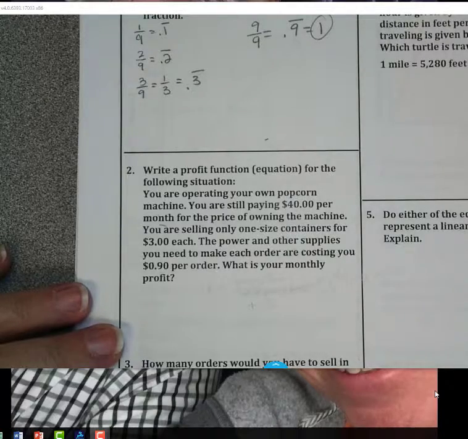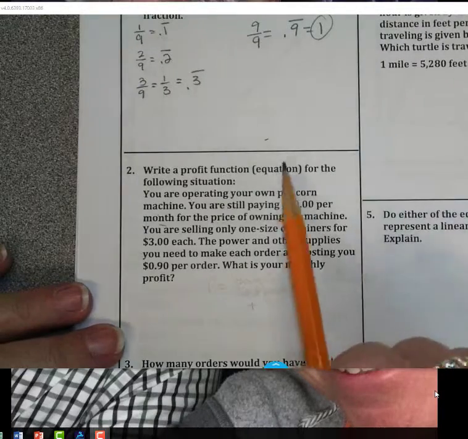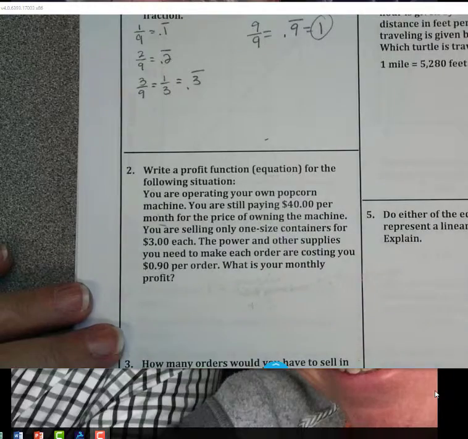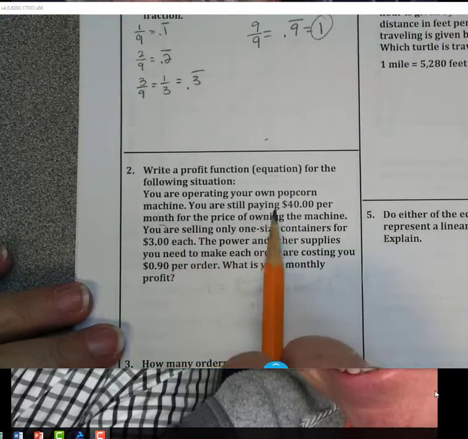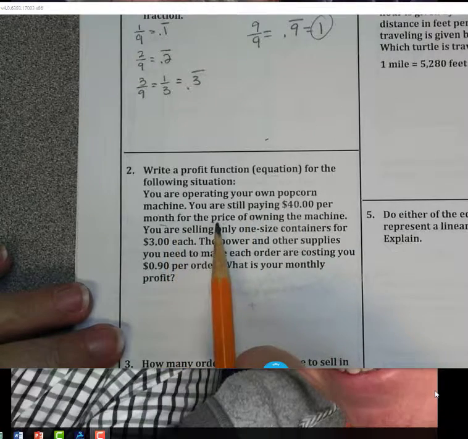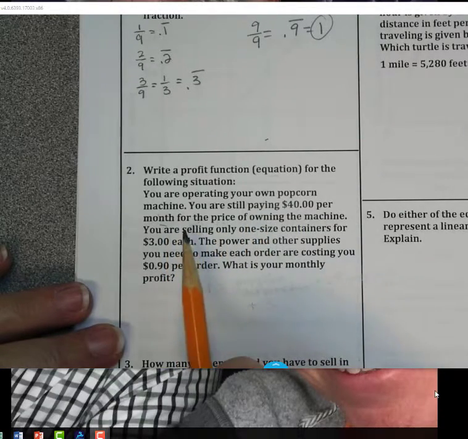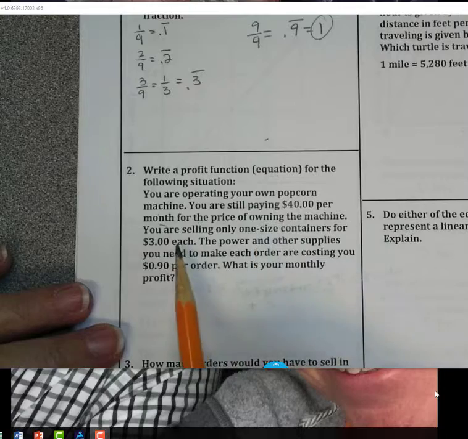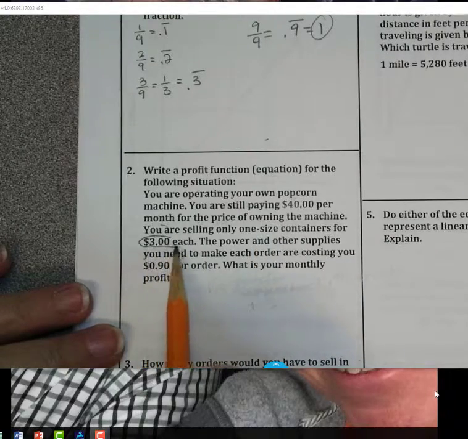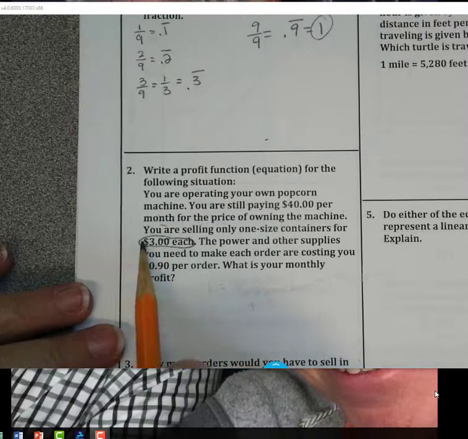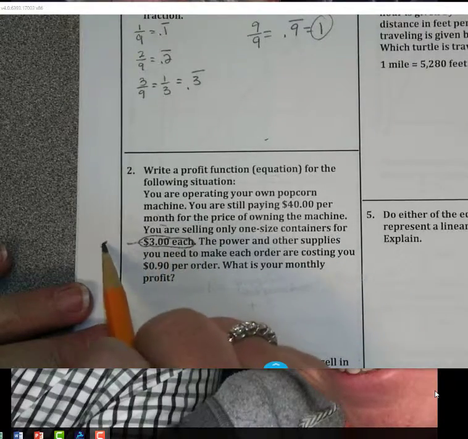Okay, number 2, it says write a profit function, in other words an equation, for the following situation. You are operating your own popcorn machine. You are still paying $40 per month for the machine towards the price for owning it. You are selling only one size container for $3 each. So this is part of how you're going to earn money, right?